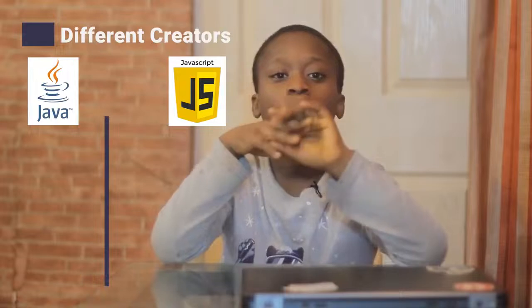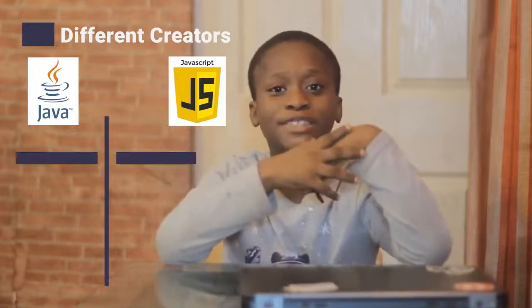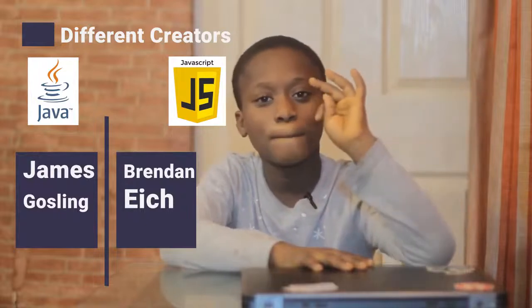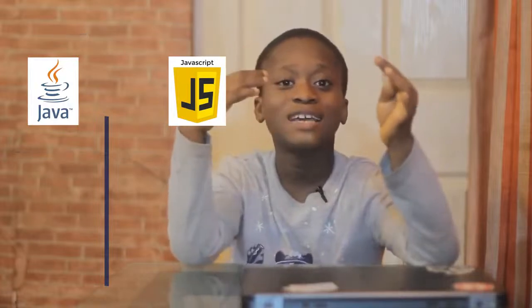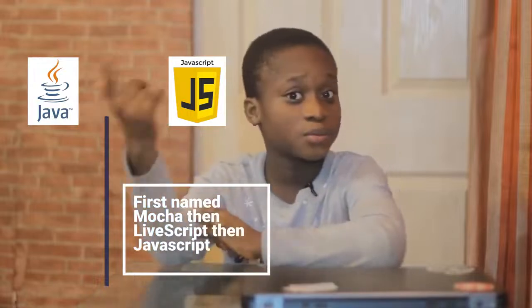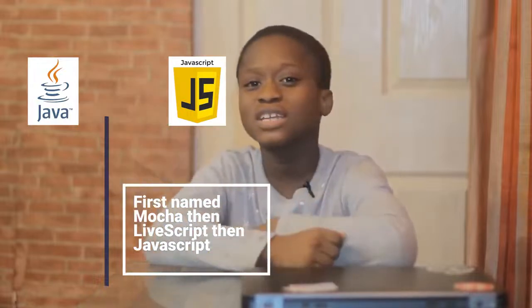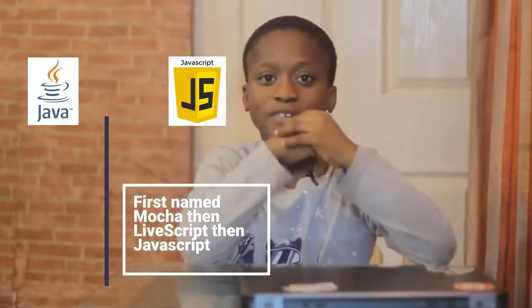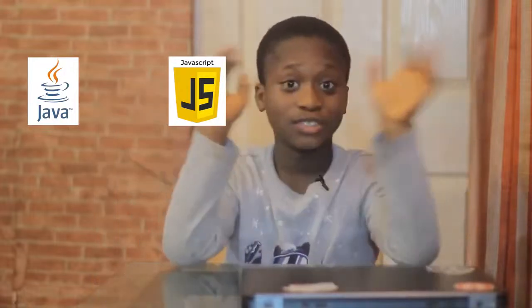So first, Java and JavaScript have different creators. Java was created by James Gosling. I think JavaScript was created by Brendan Eich, and JavaScript also has different names. It wasn't named JavaScript from the start. It was actually first named Mocha, LiveScript, ECMAScript, and a different kind of name before it came to JavaScript. So JavaScript and Java are not the same.